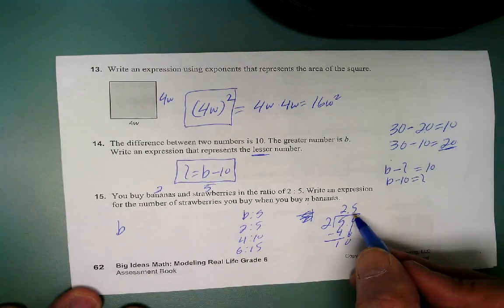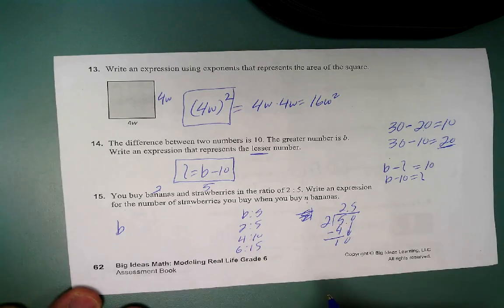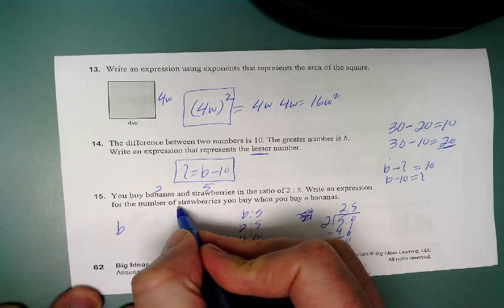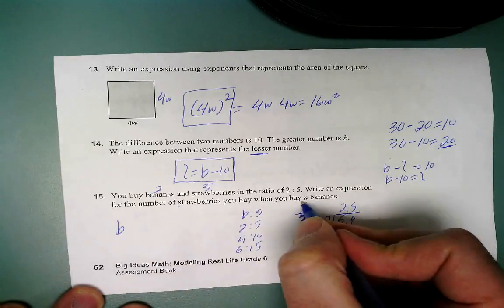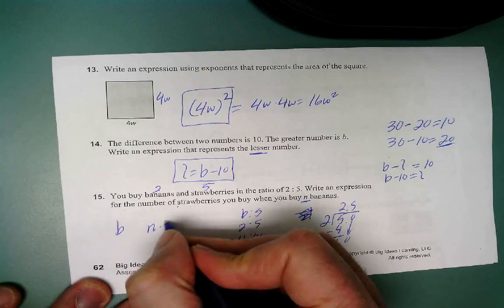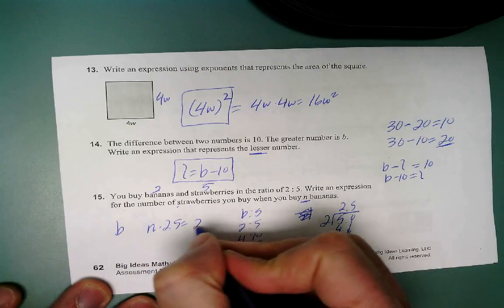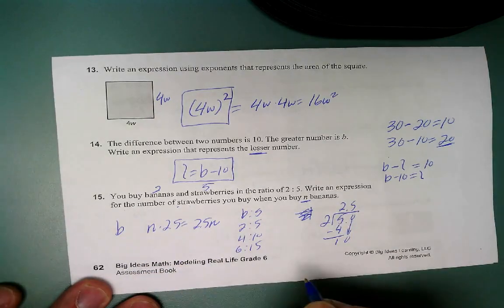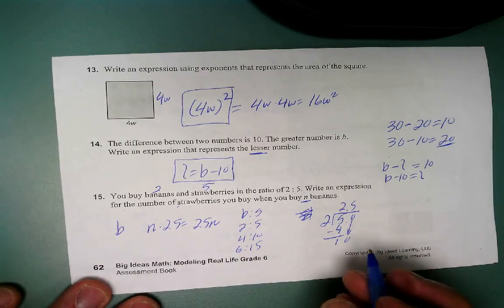How many strawberries if you buy n bananas? Well, it's going to be n times 2.5 or 2.5 n, right? I had some kids, right, leave that as a fraction, okay?